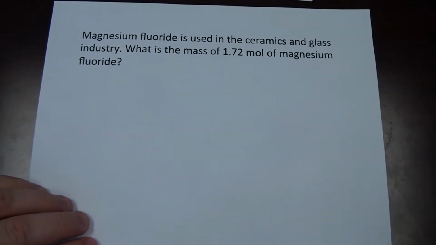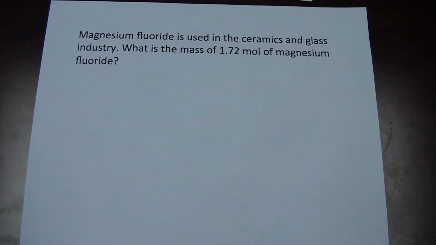Another one, magnesium fluoride is used in ceramics in the glass industry. What is the mass of 1.72 moles of magnesium fluoride? Now we're taking this one step further. We're talking about converting from mass to this quantity, this definition of a mole.